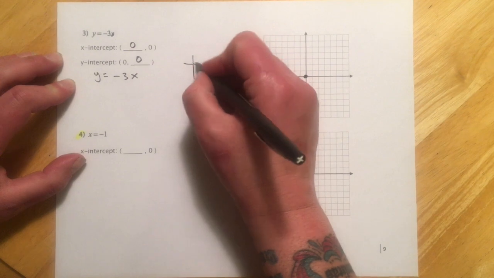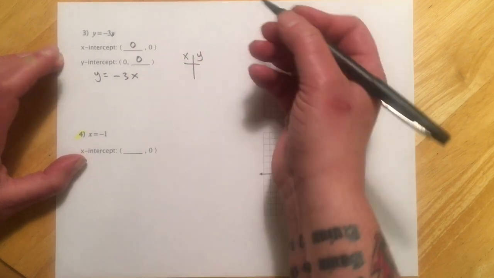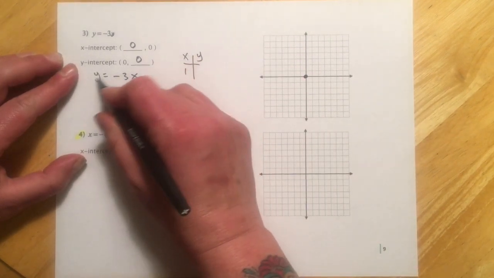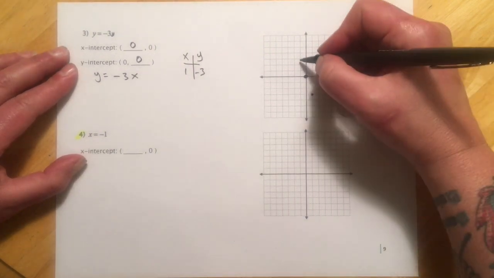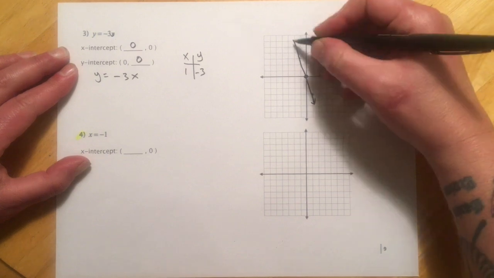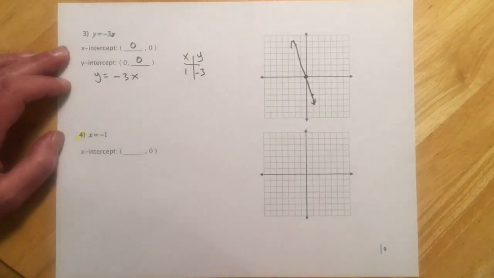So then I can just do the little t-table thing and say when x is 1, y would be negative 3, and then that gets me my second point. And my line would kind of look like that.